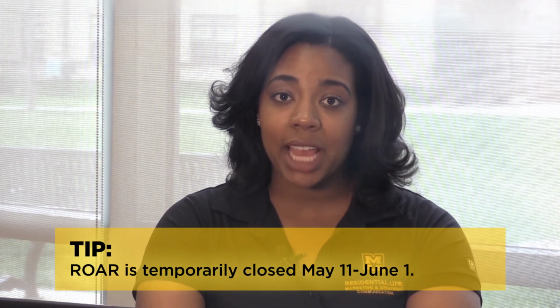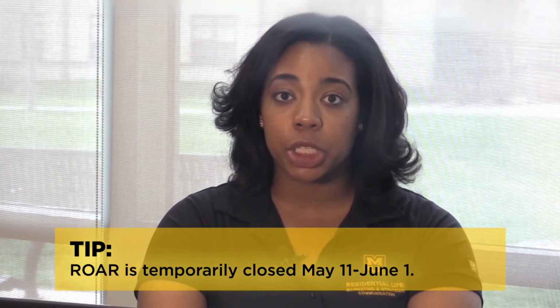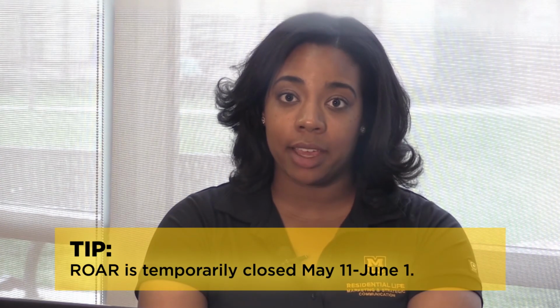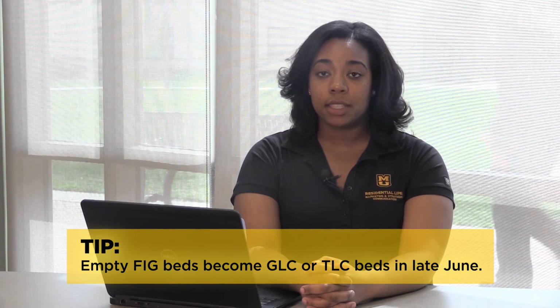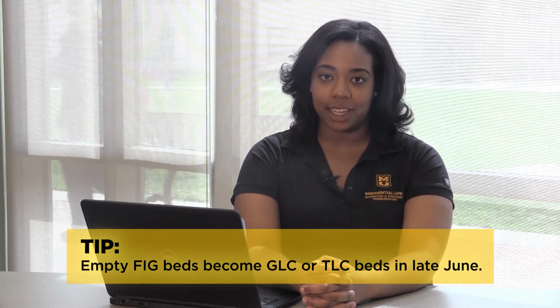After May 11th, FIGs are restricted. If you already have a space in a FIG, you won't be able to search for rooms in Roar without dropping your FIG. And if you cancel your FIG space, you won't be able to get it back. You will also lose your current room and hall assignment. If you want to get into a FIG or change FIGs, you will need to contact the FIGs coordinator. The FIGs coordinator is the only one who can place you in a FIG after they become restricted. Also note that empty FIG beds are released to become TLC or GLC beds after a certain deadline.